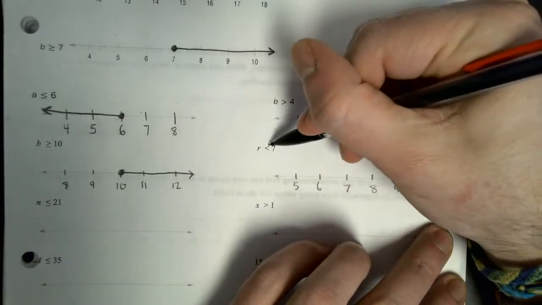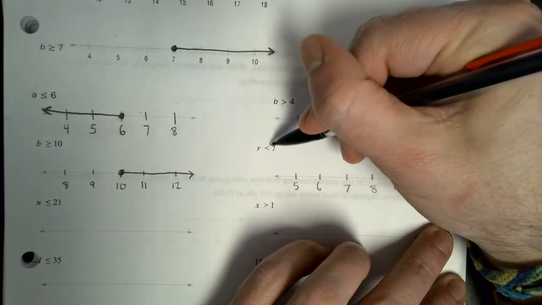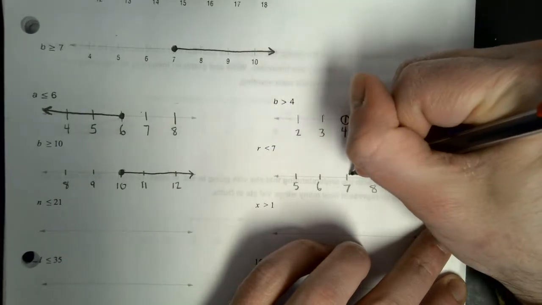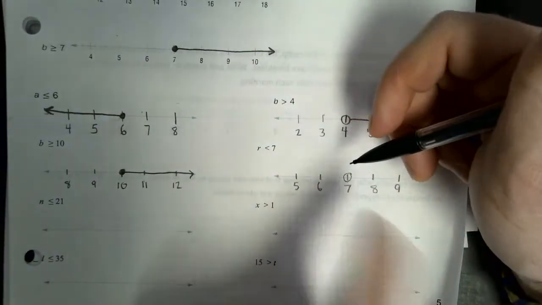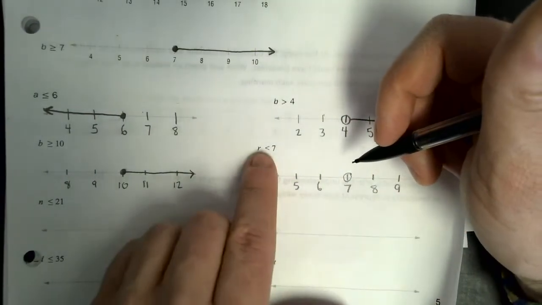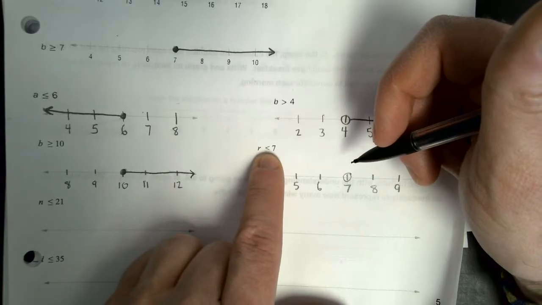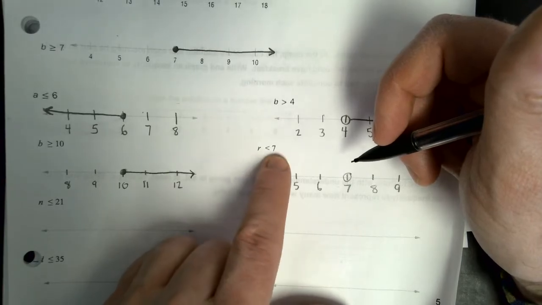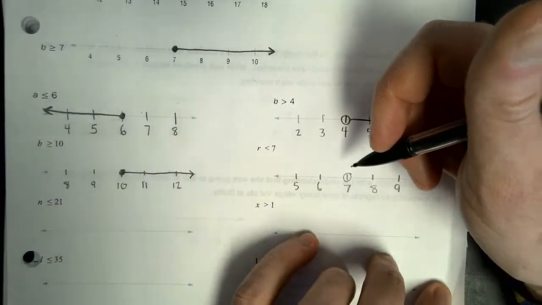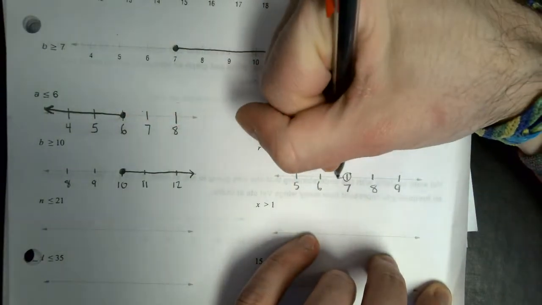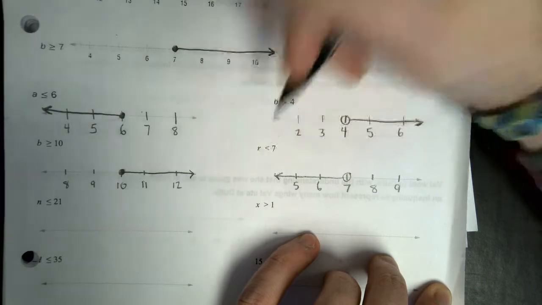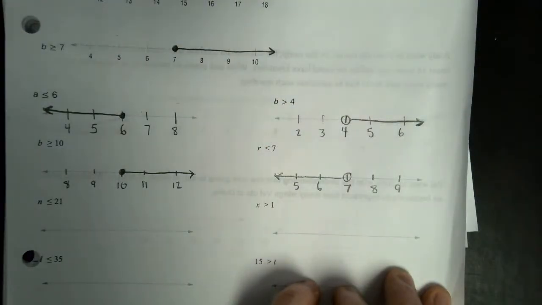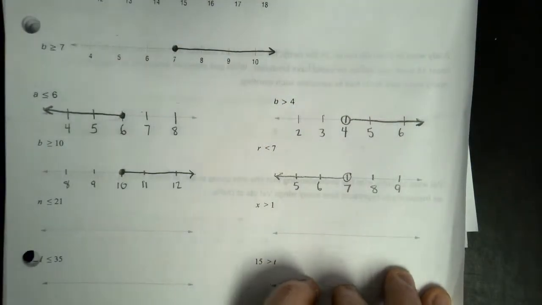Okay, I already know, looking at the symbol, it's going to be an open dot on the 7, because 7 wouldn't be part of the solution. 7 is not less than 7. So 7 wouldn't work, but we're going to start at 7. R is less, that looks like an L. R is less than 7. So we were looking at the solutions that are less than 7. We're going that direction. Okay, feeling pretty good.